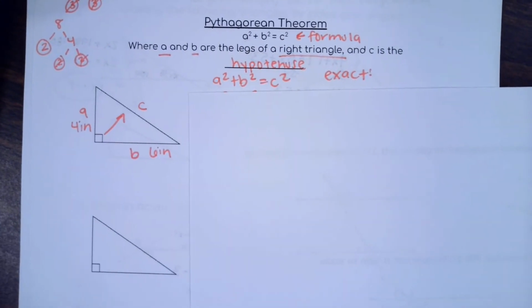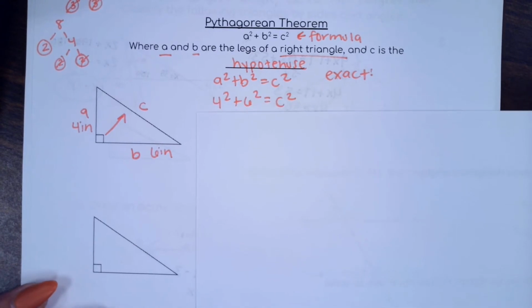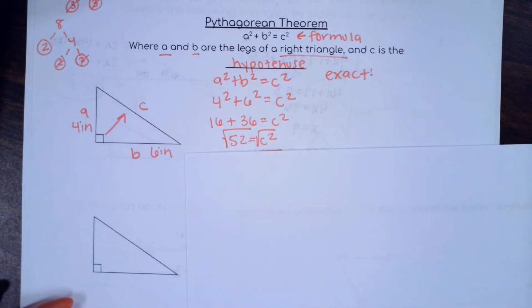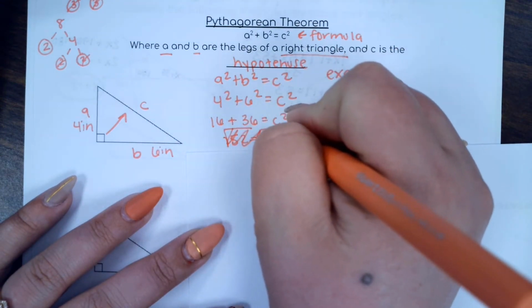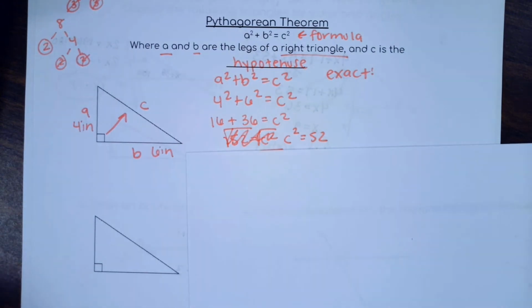So we start with our formula, a squared plus b squared equals c squared. We plug in what we know. So 4 squared plus 6 squared equals c squared. C is, of course, our hypotenuse. That's what we're looking for. We do some math. 4 squared is 16. 6 squared is 36. And then we add them. So we would get c squared equals 52.